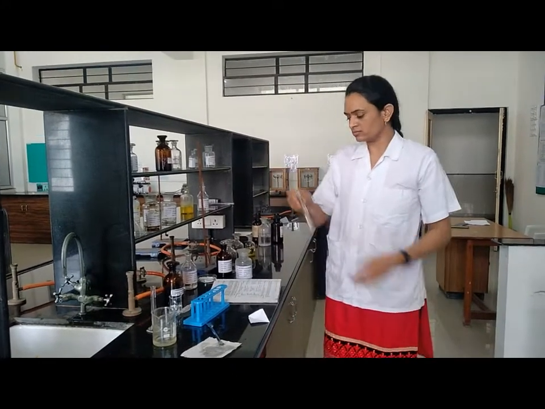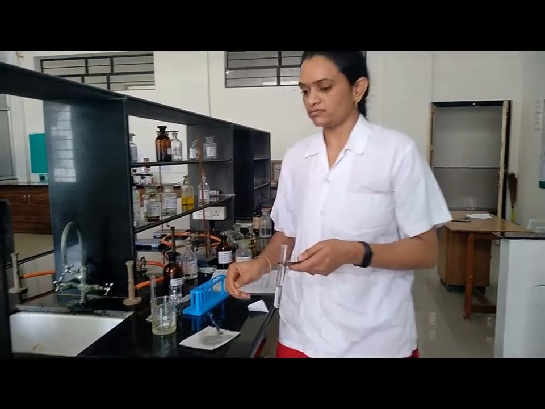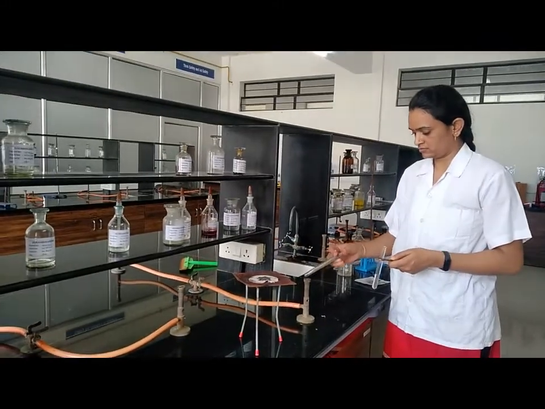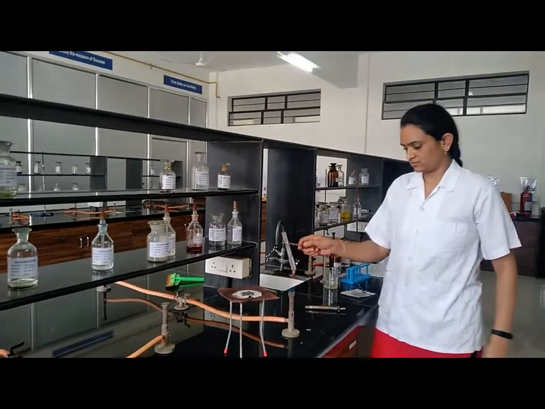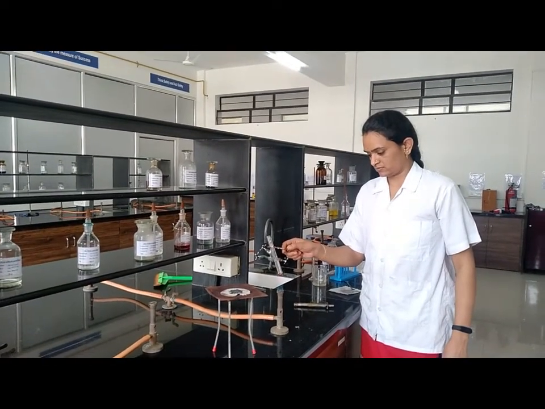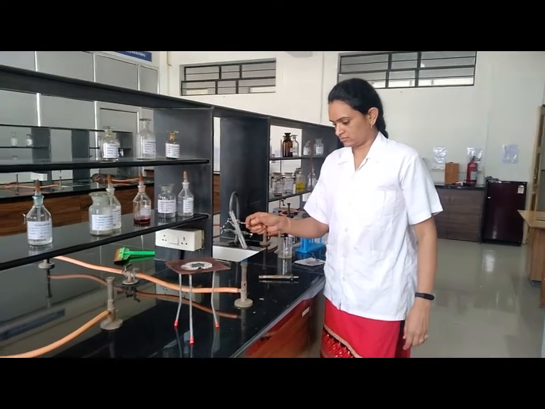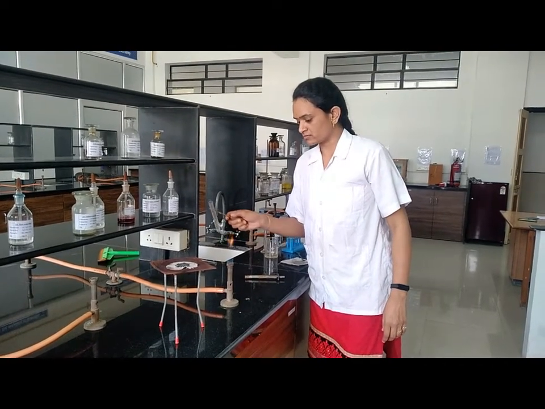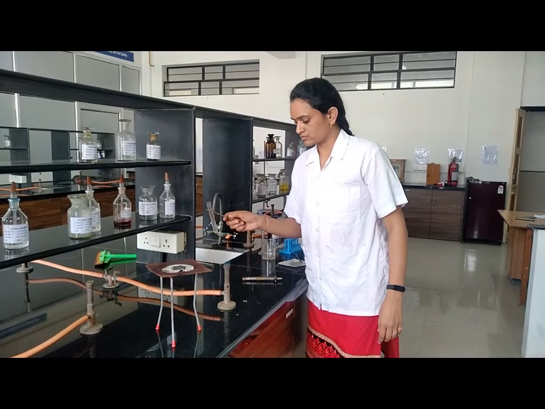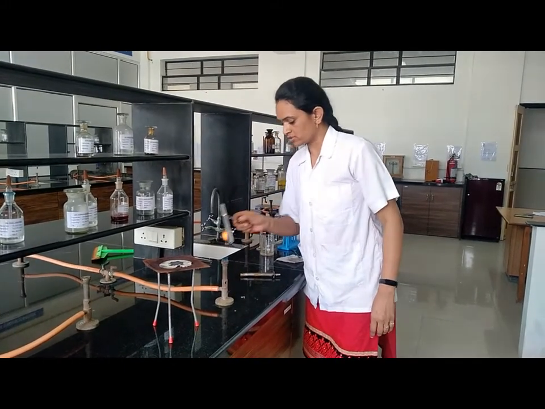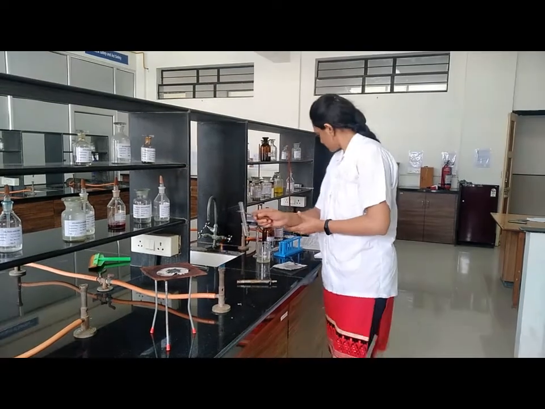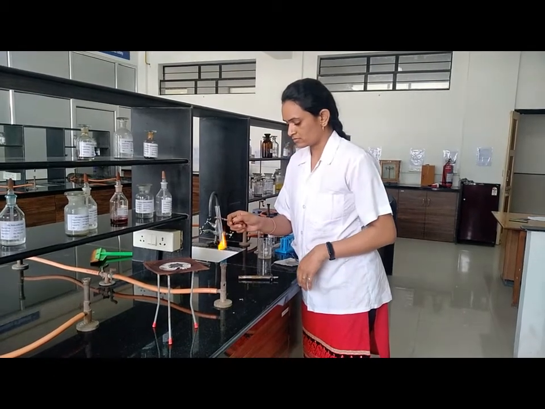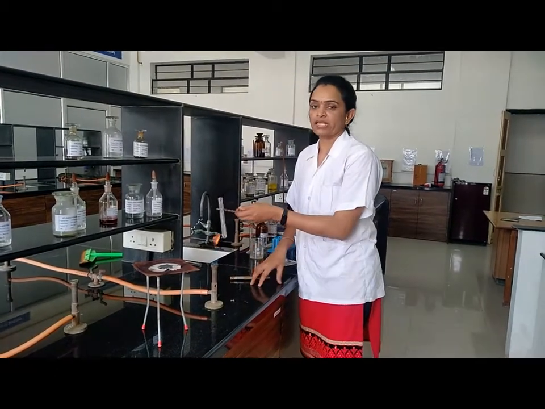Then warm this solution. After slight warming, we get the odor of acetic acid. The odor of ethyl acetate starts.